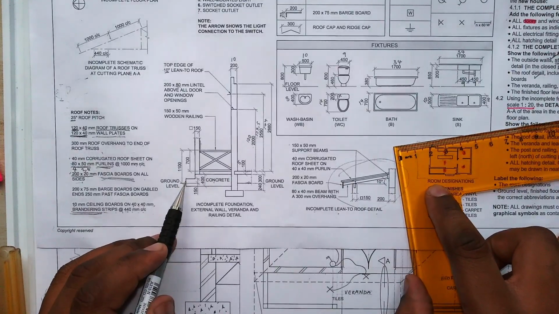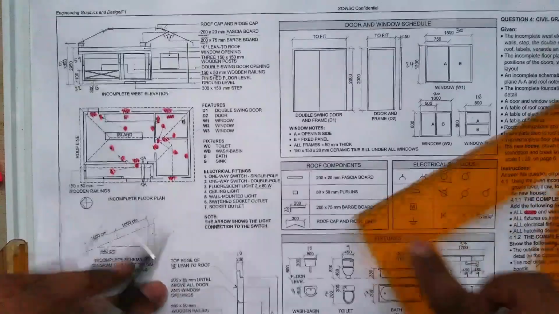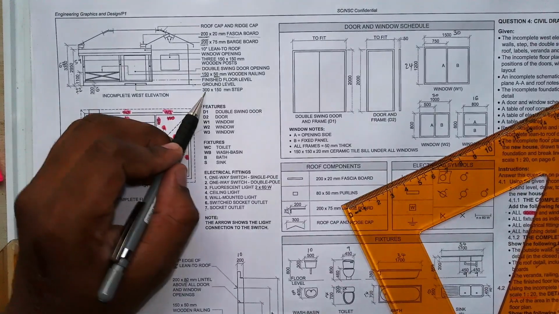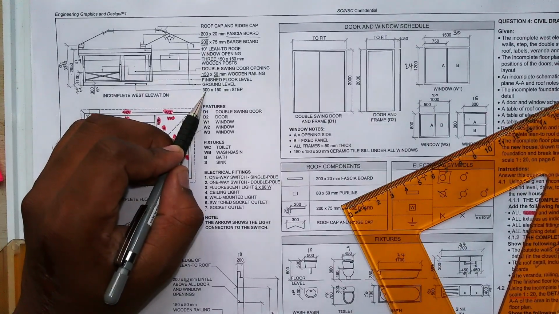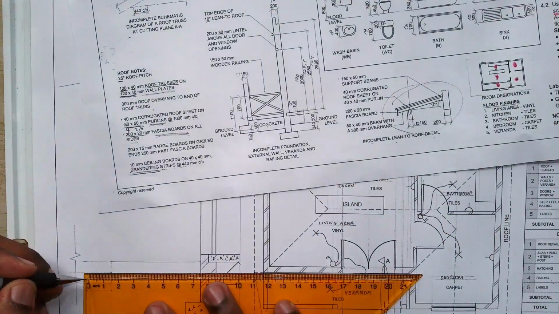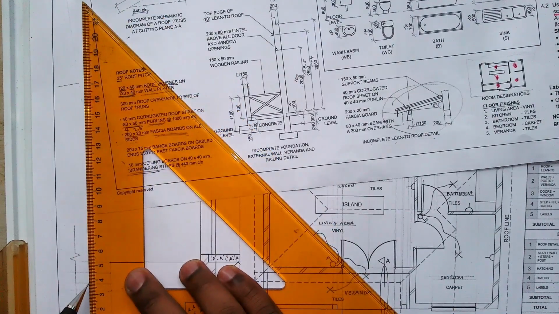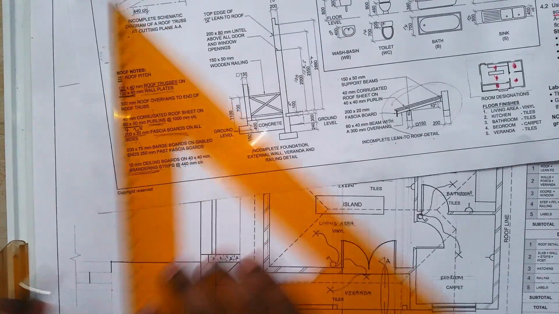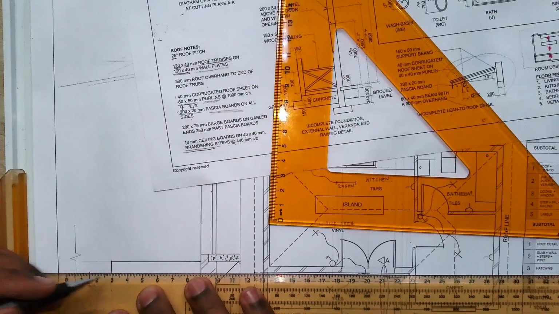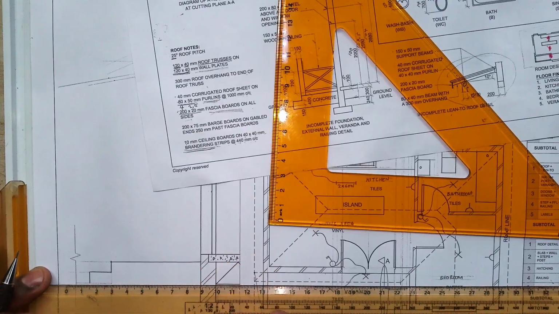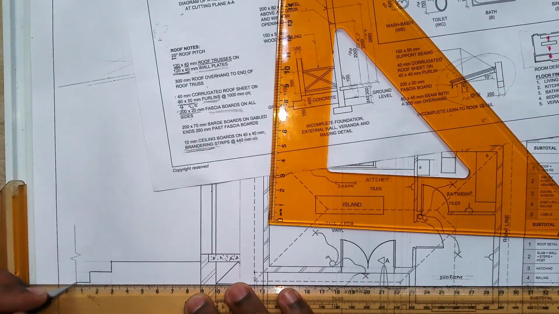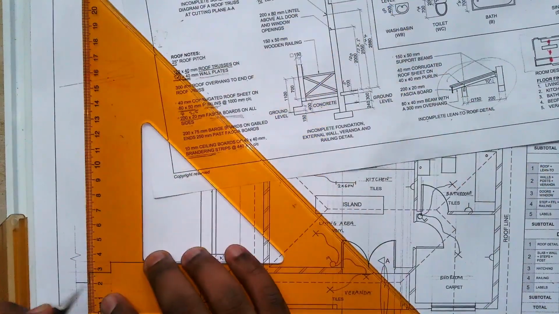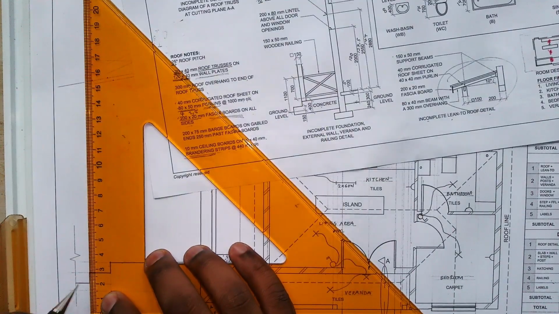So the step, how wide is it? It's 300, right? So we'll say 300 divided by 20, which is 15. So on that line I'll measure 15, mark a point, so that's where the step is. Draw that in, and draw the horizontal line in there. And then the ground level is there. This goes down to there.